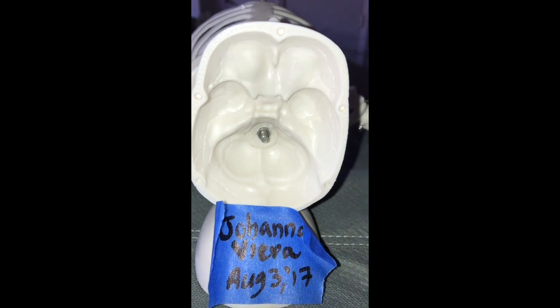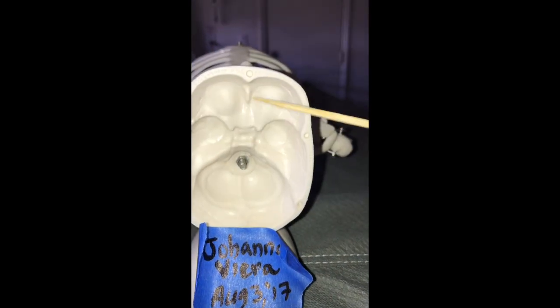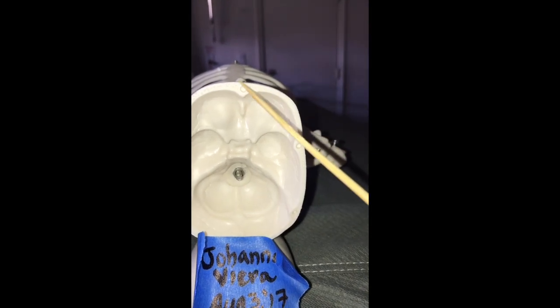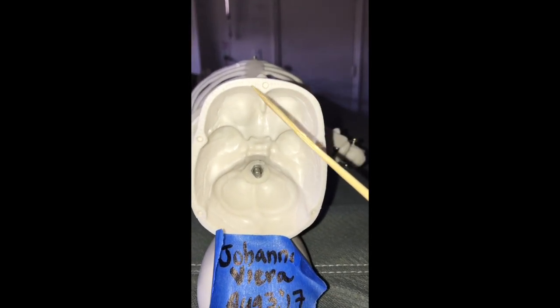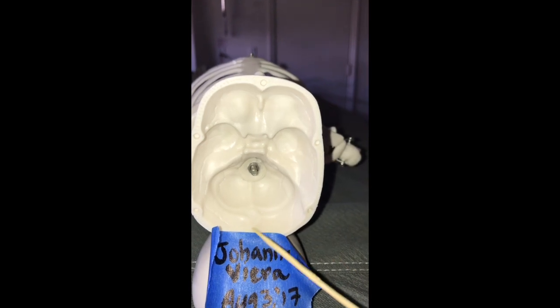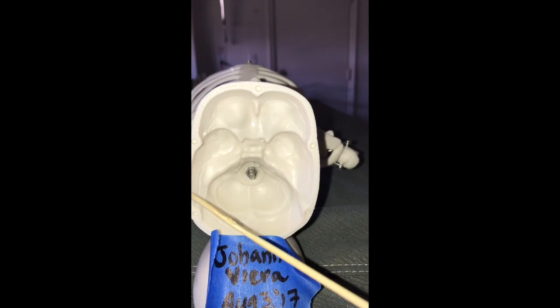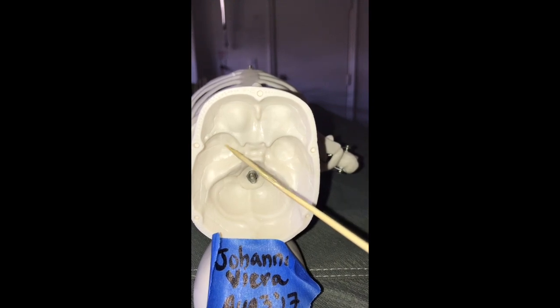This is the inferior skull. Here is the ethmoid, the frontal. This is the occipital, the parietal. We have the sphenoid and the temporal.